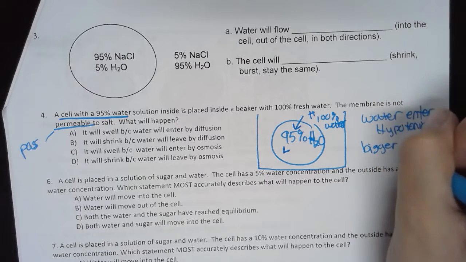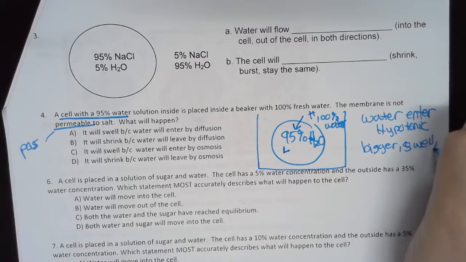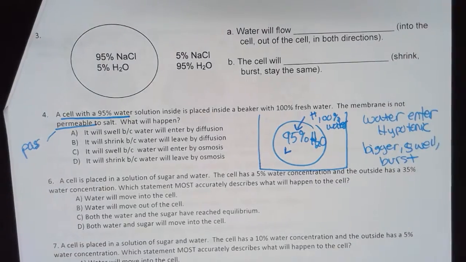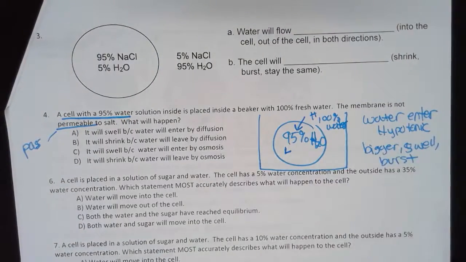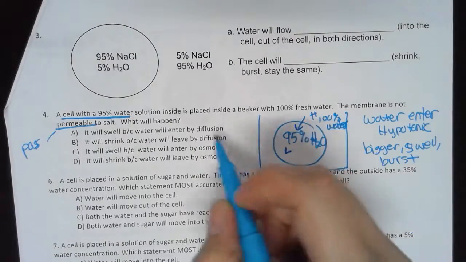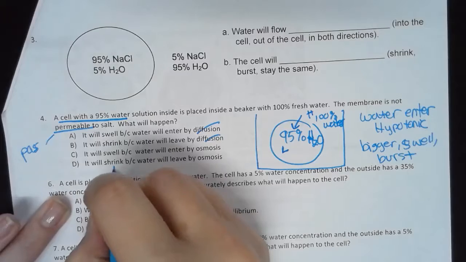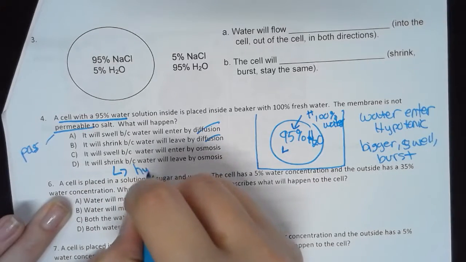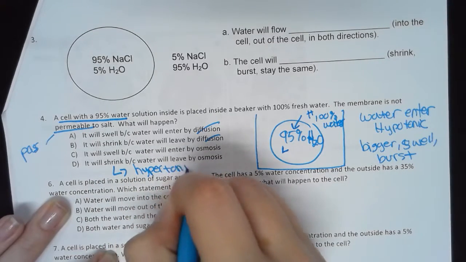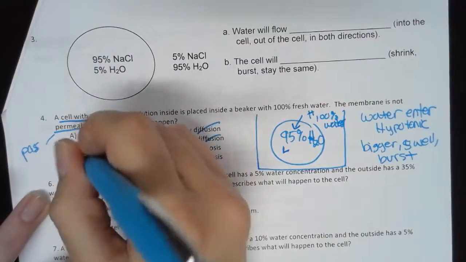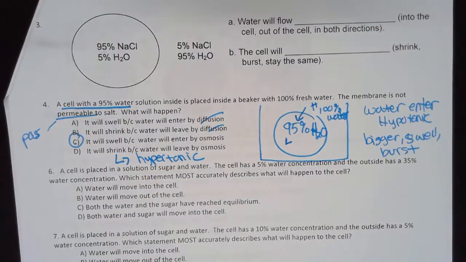Other words for that would be swell. It could potentially burst. All right, I know that this process was about osmosis, not diffusion, so I can eliminate A and B. And then between C and D, shrink is something that happens during a hypertonic solution. I've identified this as hypotonic, so I know that my answer is C because it will swell.